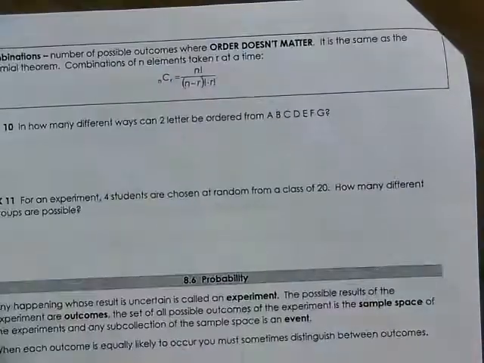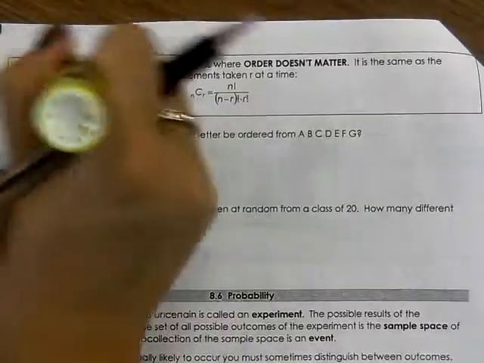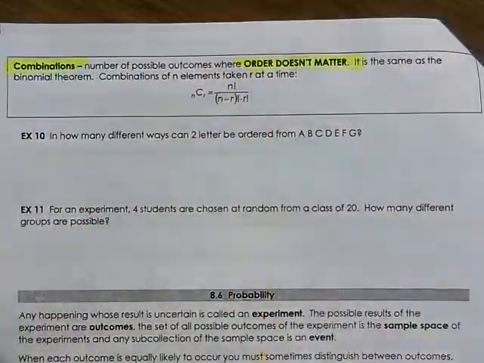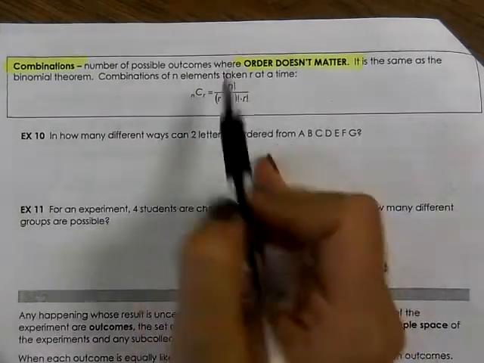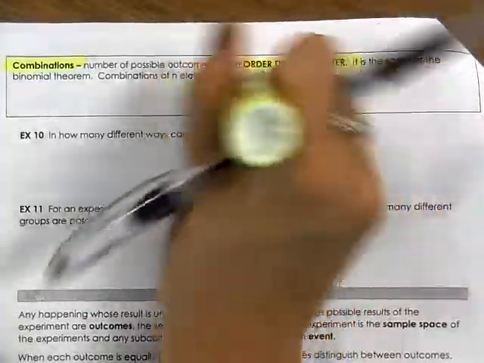All right, what we haven't talked about yet is a combination. A combination is the number of possible outcomes where order does not matter. So this is like you're just creating groups of things. There's no positions to fill. There's no lineup to do. We're just getting a group of things together. Order doesn't matter, so you would use the nCr option. All right, you do need to memorize this formula as well.